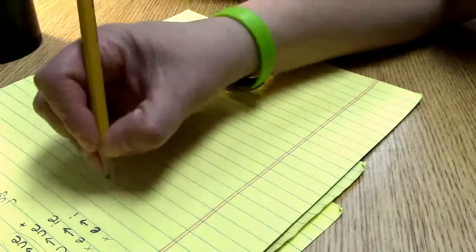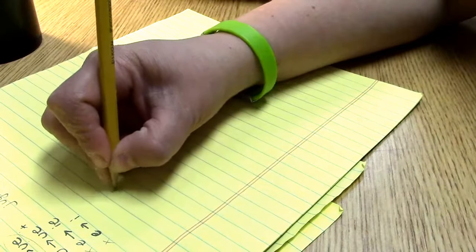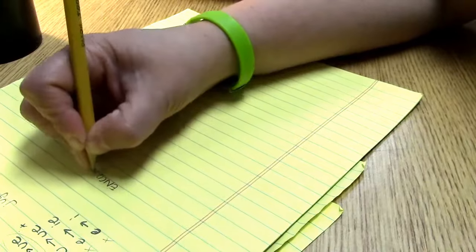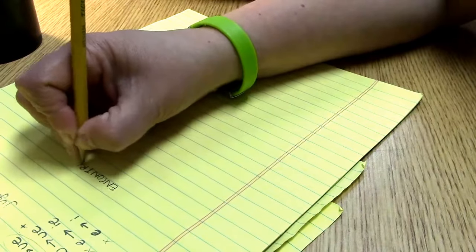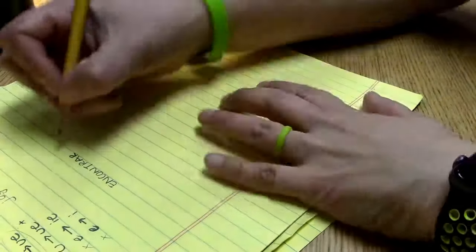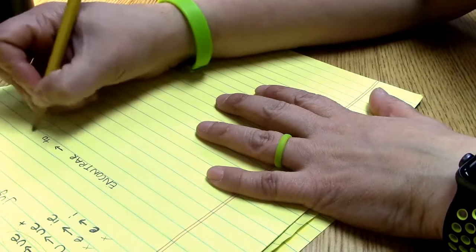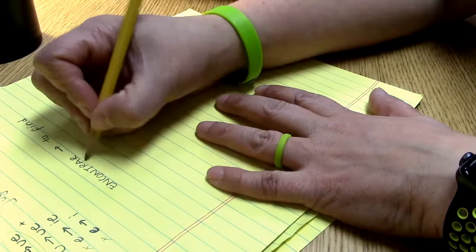Let me give you, for example, a verb. This is a stem changing verb. The verb is encontrar, and the verb encontrar means to find. See how I have it in the infinitive?